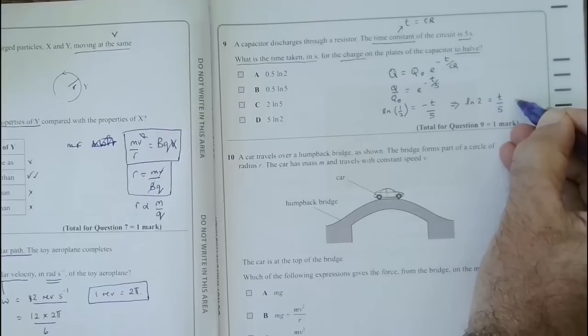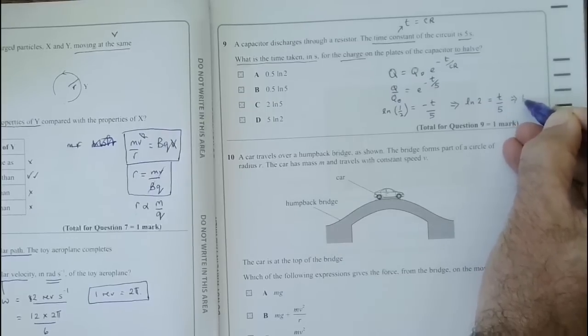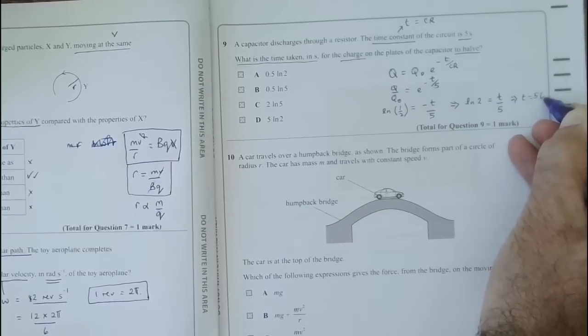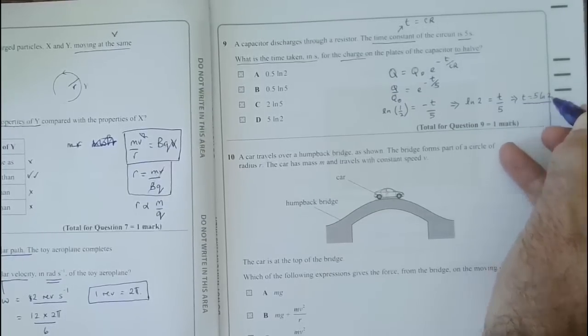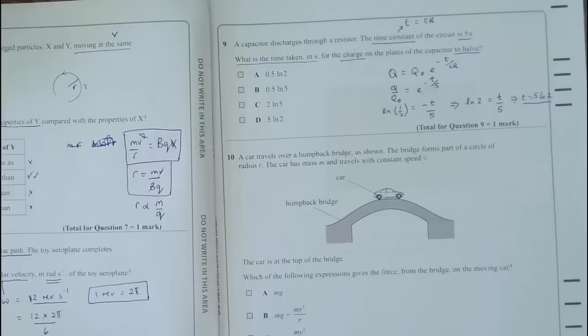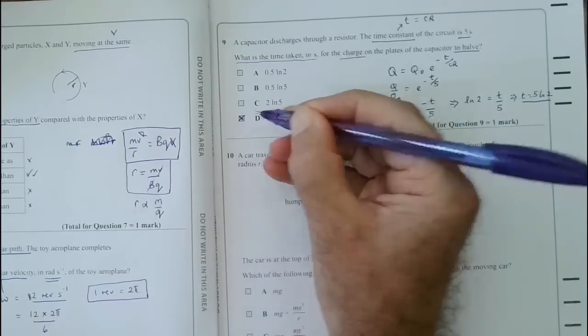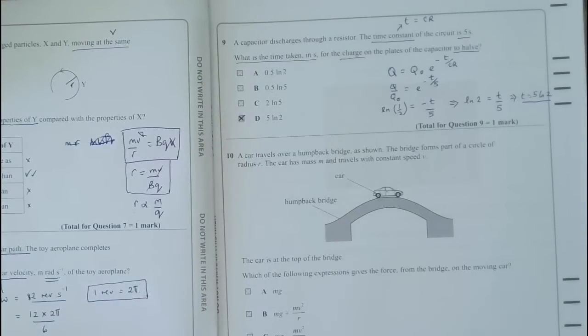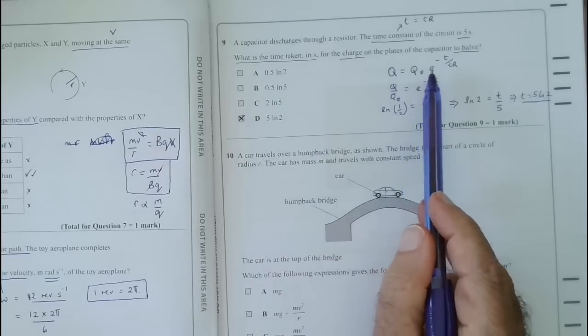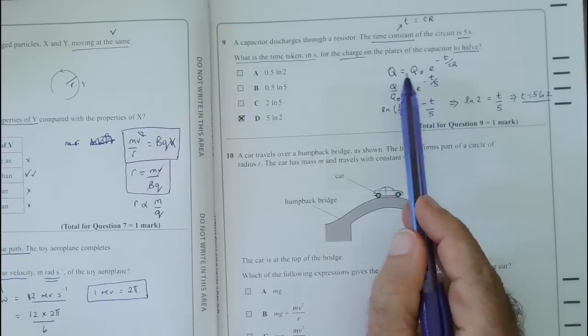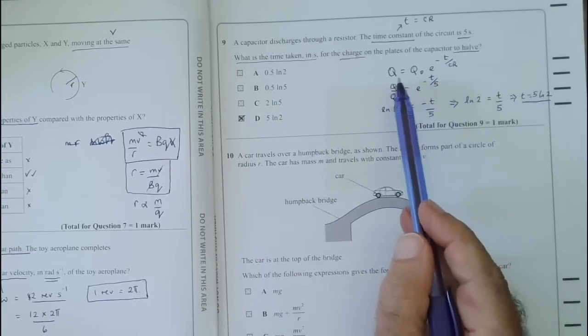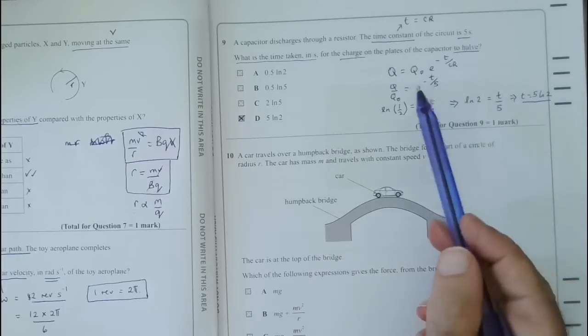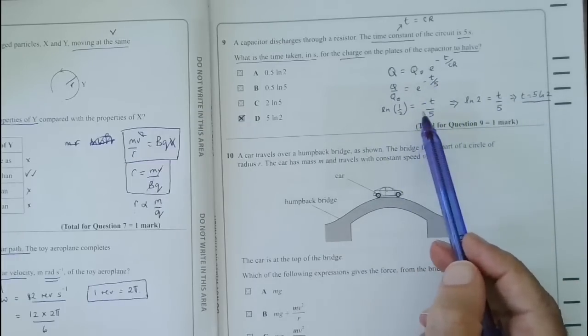So we want to work out t. So that follows that t is equal to 5 ln 2. Hopefully that is one of the answers. And the answer should be then D according to the mark scheme. And in fact, it is D. Okay? So you need to make sure the capacitor equation for charge, voltage, current, you need to have this equation understood in its different formats for charging and discharging, and you need to know how to use natural logarithms.